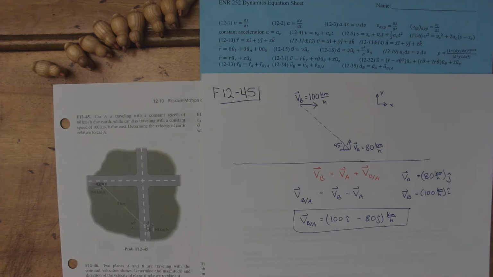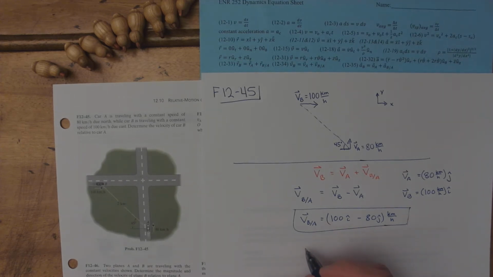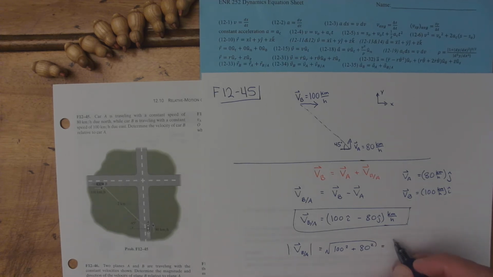But I suspect if you look at the answer in the back of the book, they're going to give you a magnitude and a direction. So for practice, let's just say the magnitude of the velocity of B with respect to A would be equal to the square root of 100 squared plus negative 80 squared, which is the same as 80 squared, and that would be 128 kilometers per hour.